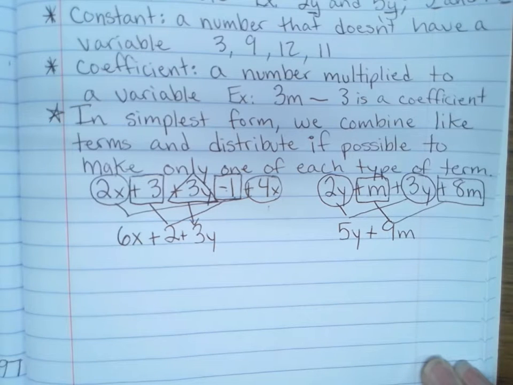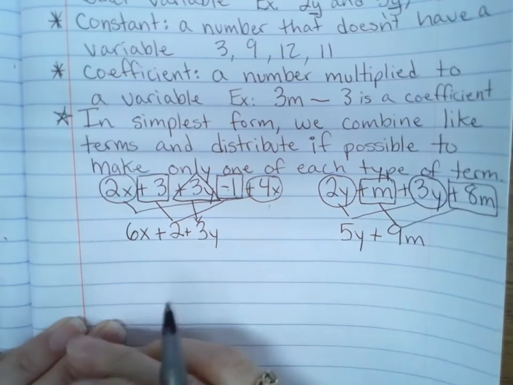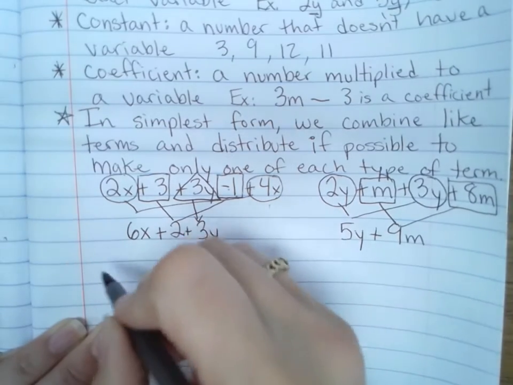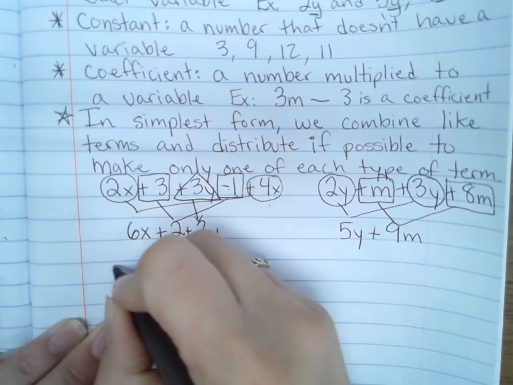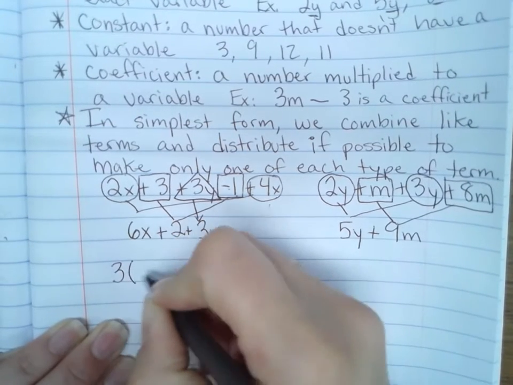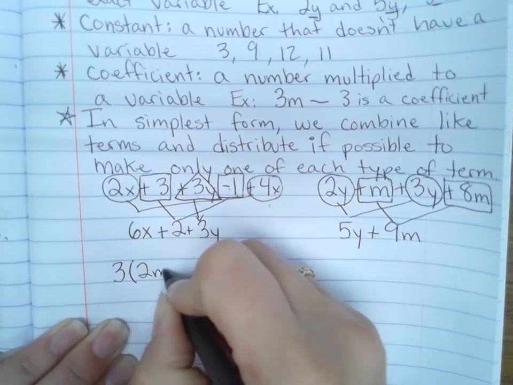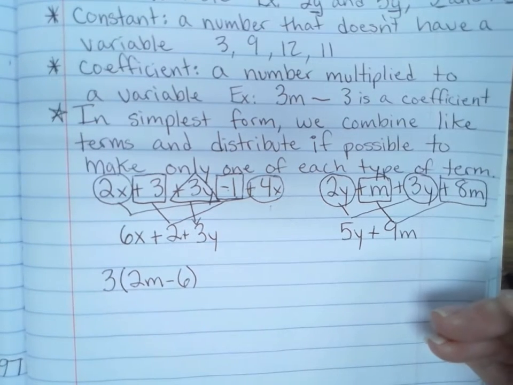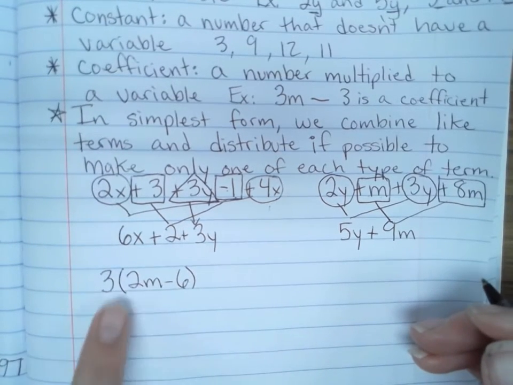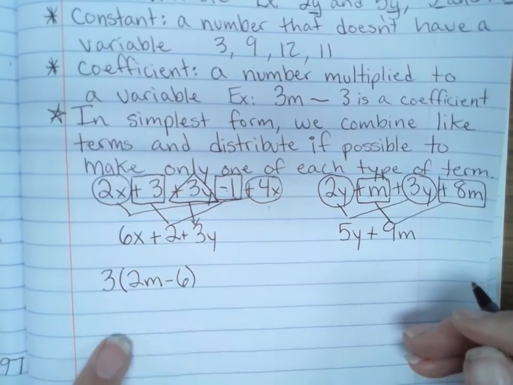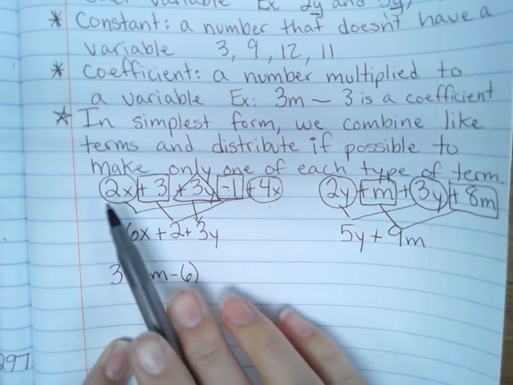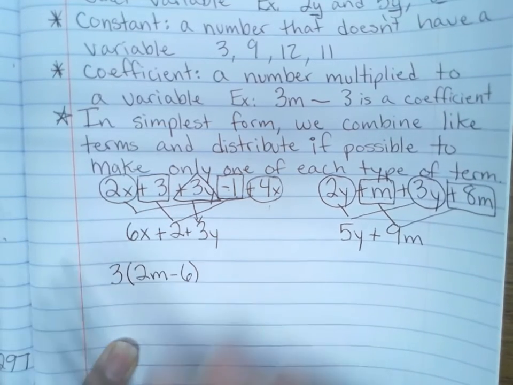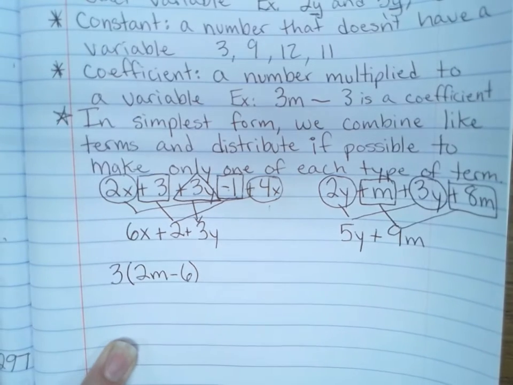Okay, we practiced this the other day, but sometimes distributing is what you do to simplify an expression. So let's try simplifying 3 groups of 2m minus 6. Okay, to simplify it, I just want each term, so I have m's and I have constants, so I just want 2 terms in my simplified answer. Up here, I know I was going to have 3 because I had x's, constants, and y's. Those are all different terms. So I knew when I was done I should have 3 different terms.